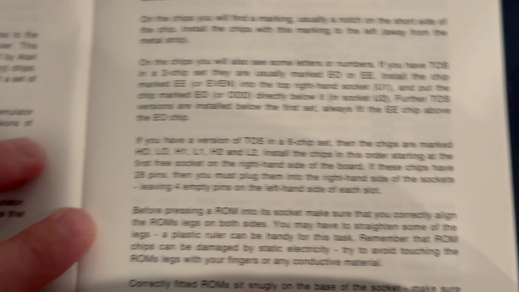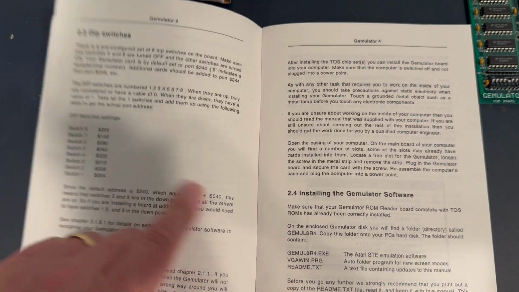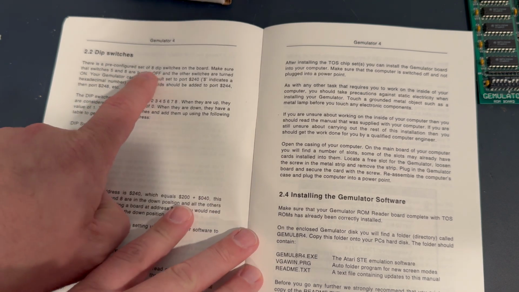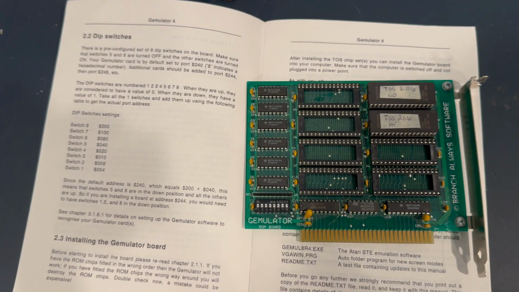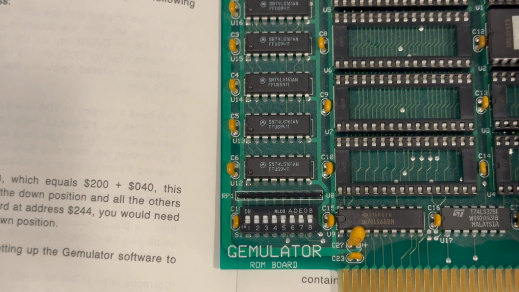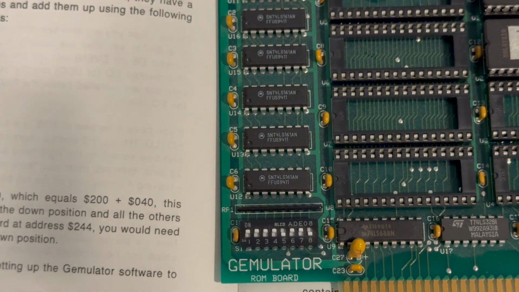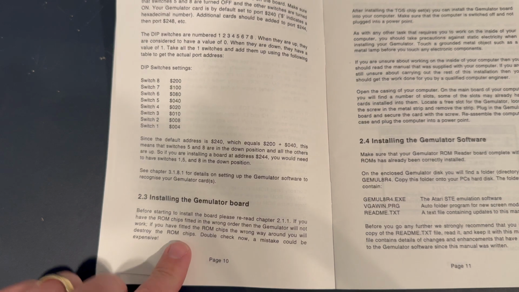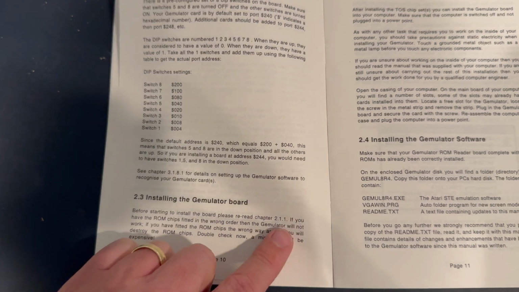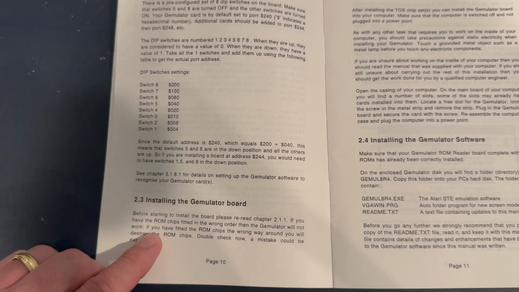So the next thing is, let's see, fitting the TOS ROMs, the dip switches. Dip switches basically say have 5 and 8 turned off. Zoom in here. 5 and 8 are turned off. Good. And just checking again. Good. And installing the Gemulator board. All right. Lovely little warning. If you have the ROM chips in the wrong order, then the Gemulator will not work. Well, there we go. Okay, that's fine.